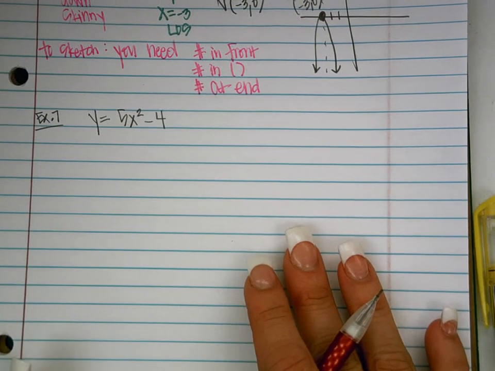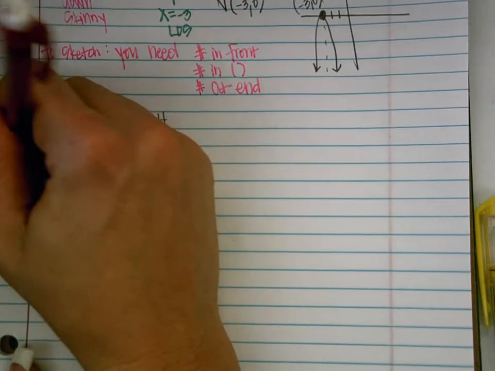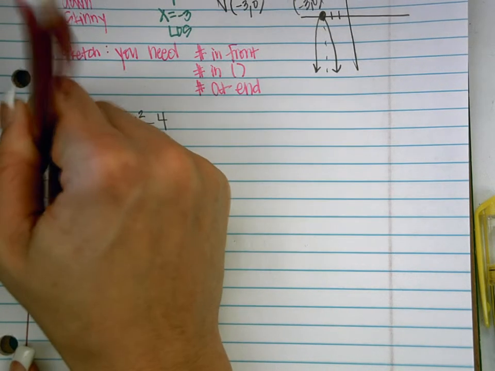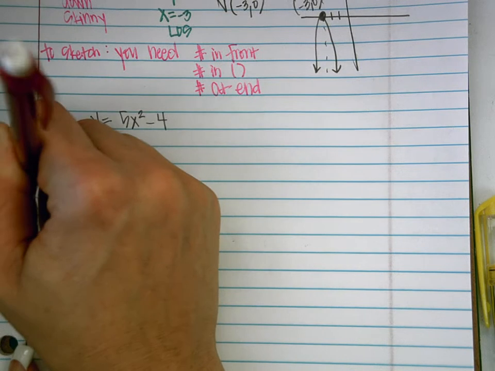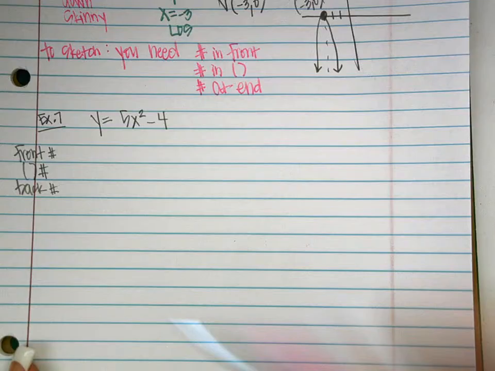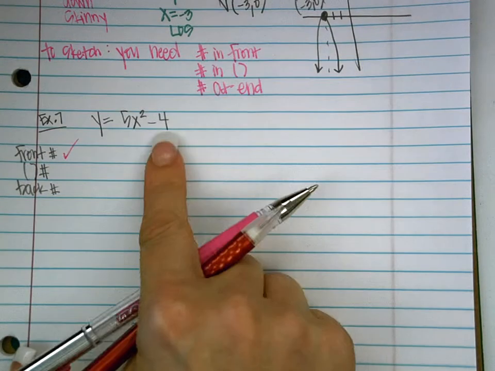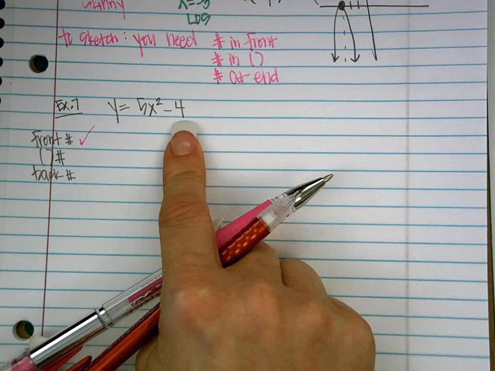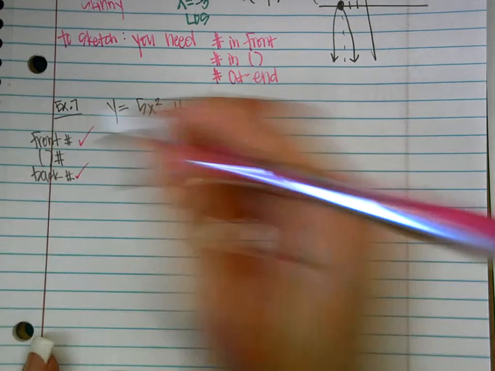So here, you have to have a front number, parentheses number, and a back number. Here I have a front number. What would you say this -4 is? Is that a parentheses number or a back number? That's a back number. I don't have any parentheses here.